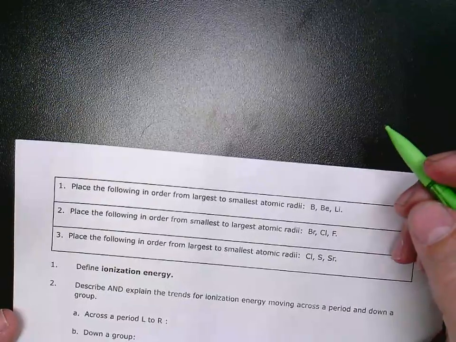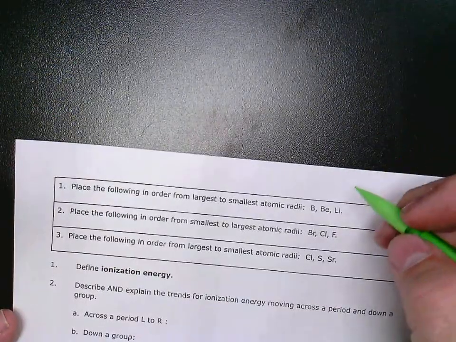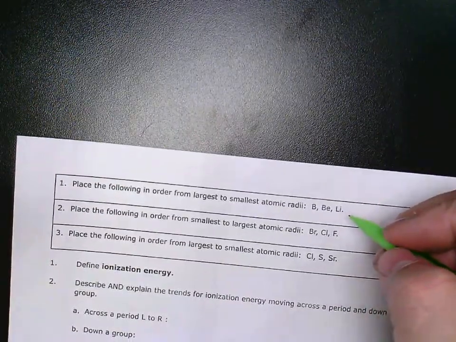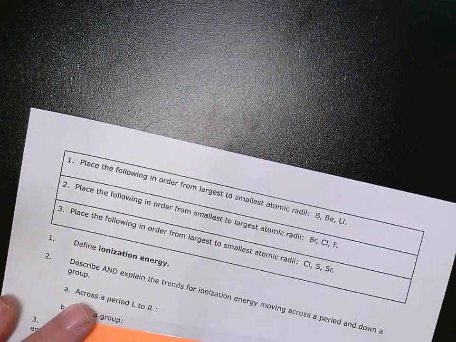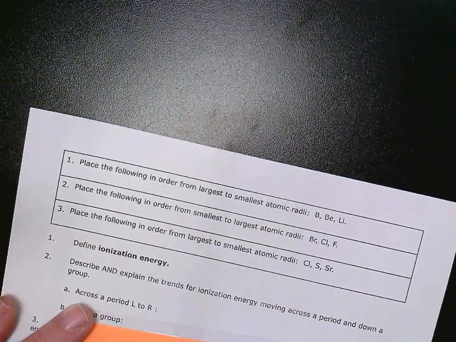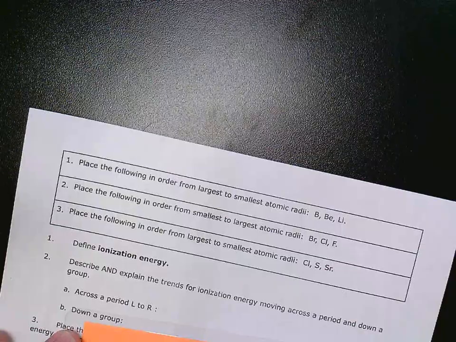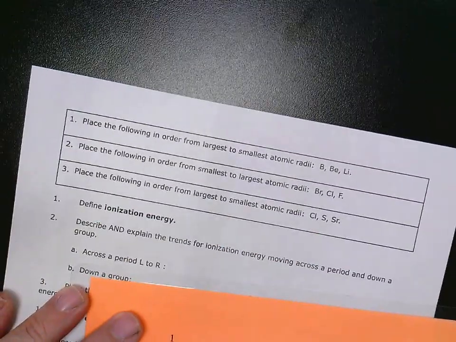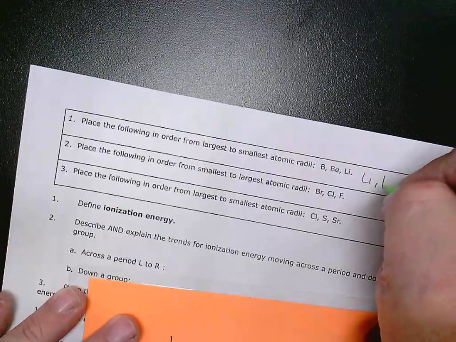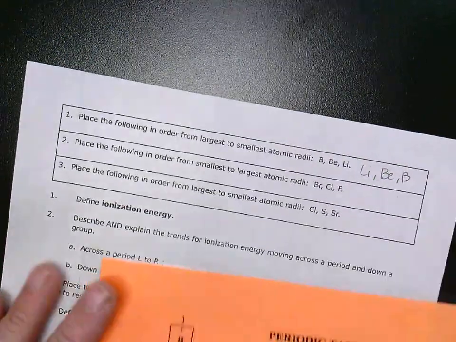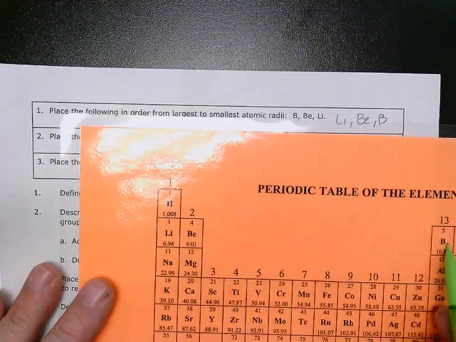Place the, do I have this right? Yeah, I do. Place the following in order from largest to smallest atomic radii. All right, so we have lithium, boron, and beryllium. Okay, so it's just 3 things in a row. Largest to smallest atomic radii, so Li, Be, B. I go from this side to the smallest is boron.